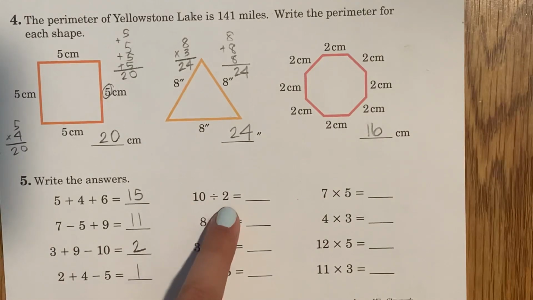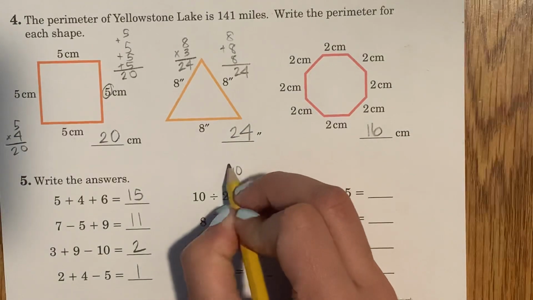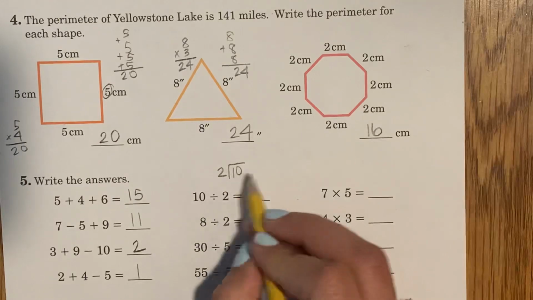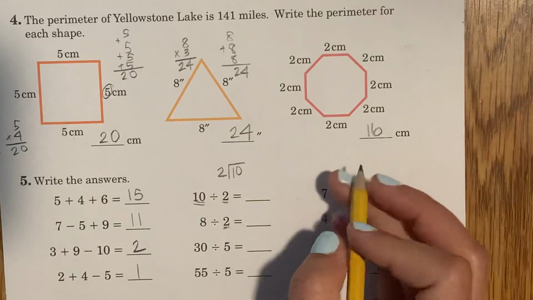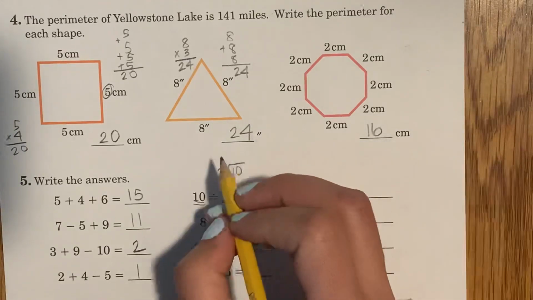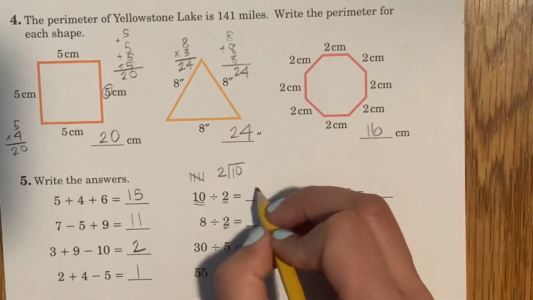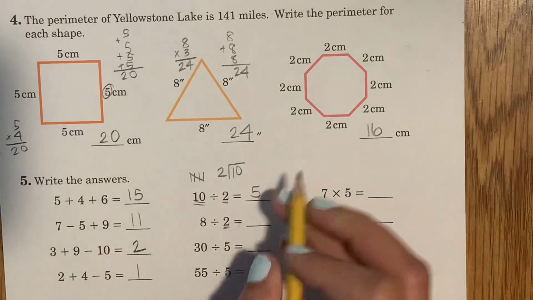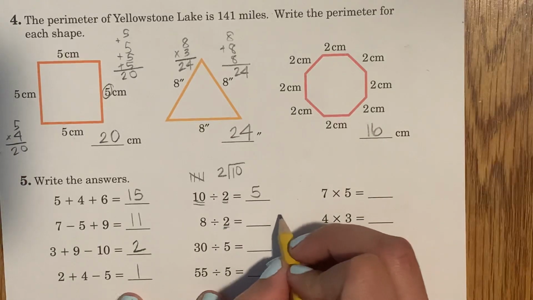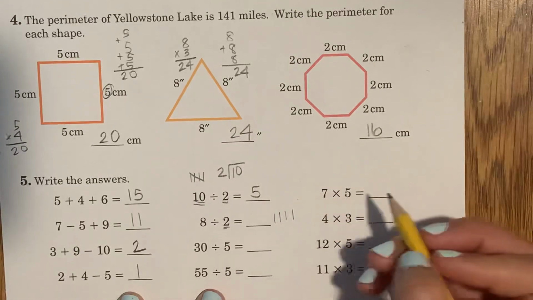10 divided by 2 is... so this one's a little tricky. We can also do 10 divided by 2, which means we count by 2's. You count by the 2's right here, all the way till you get to this number, and then you stop. 2, 4, 6, 8, 10. The answer is 5, because there are 5 tally marks. Let's do that with 8. We'll do tally marks over here, guys. 2, 4, 6, 8. What is the answer?